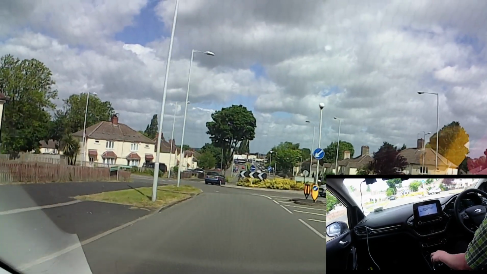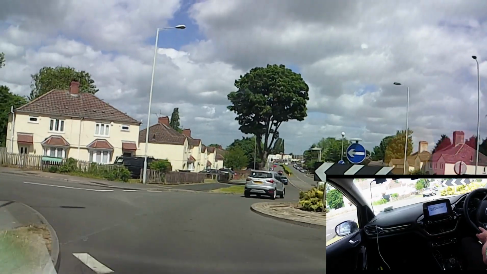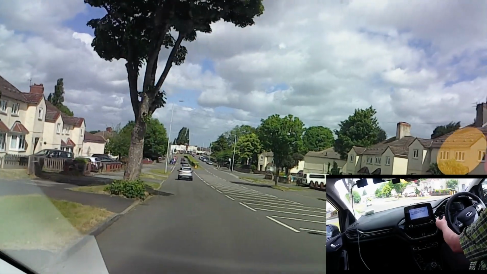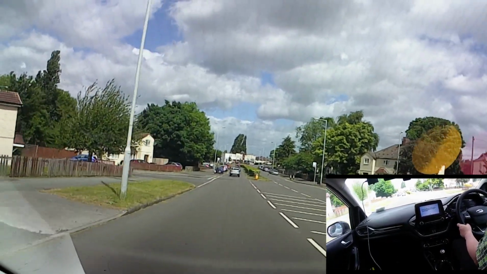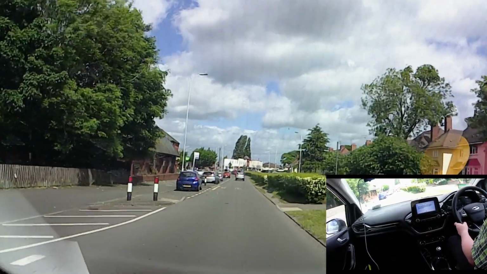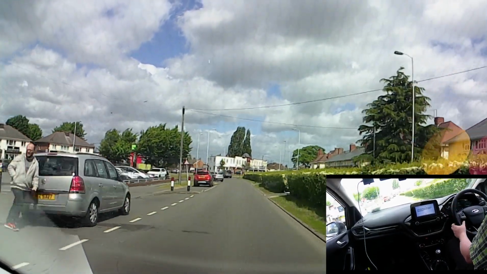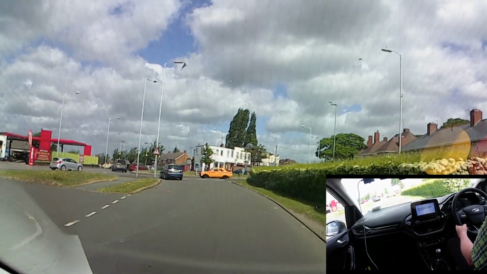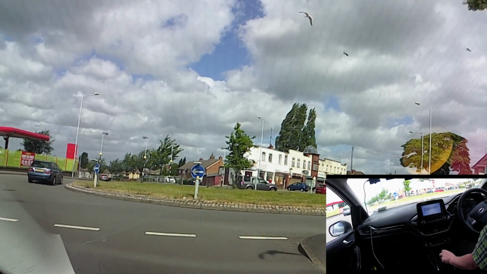Slowing down more to give that silver car a chance to make his move. All clear to carry on. Signal left to come off because it will affect the decision of the white car. Turning right, third exit at the roundabout. Notice how the traffic formed two queues there. So this reinforces the fact that road positioning is extremely important.